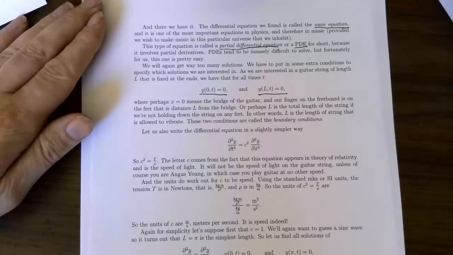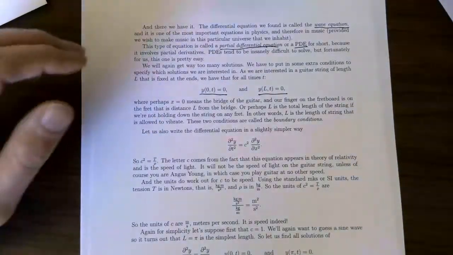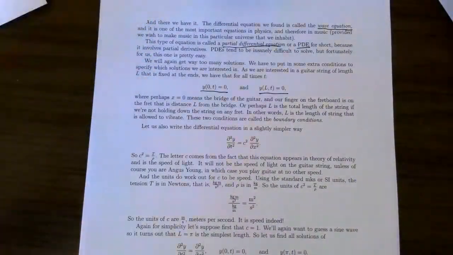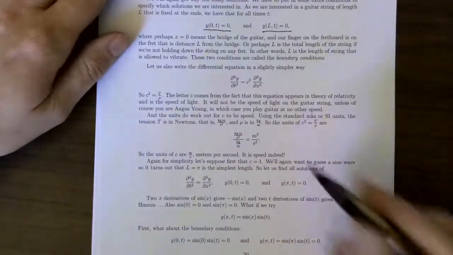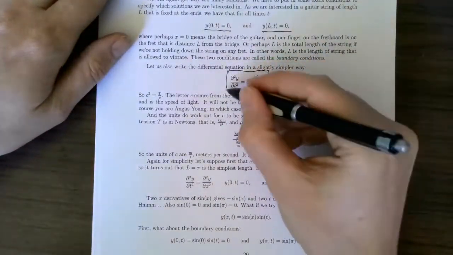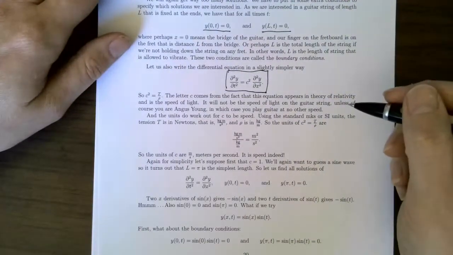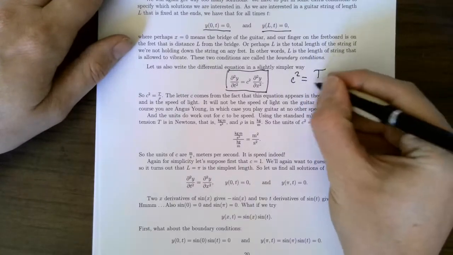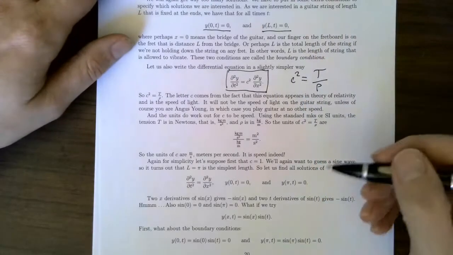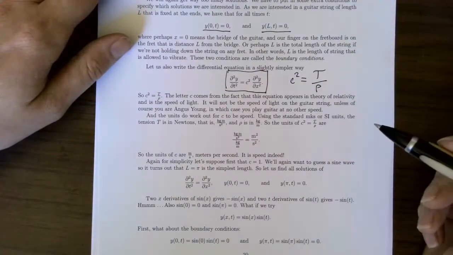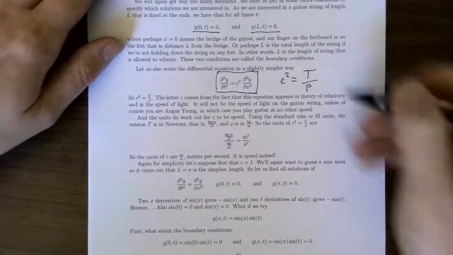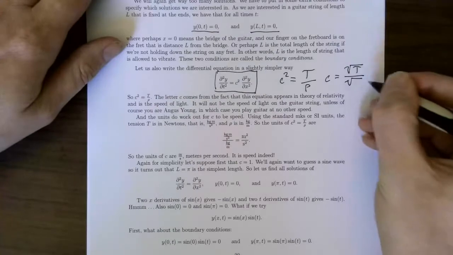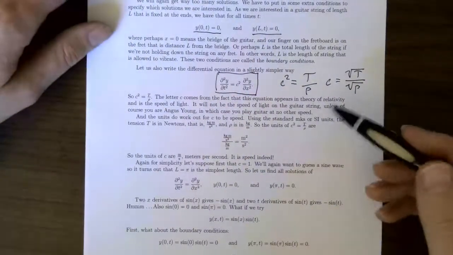Now, let's just talk about the units for a moment. The way that people write this equation is like this, and we've really just rewritten what we had before. This was c squared equals T over rho. It's tension over the linear density. So c is of course the square root of that, or maybe the square root of tension over the square root of rho, however you want to write it.